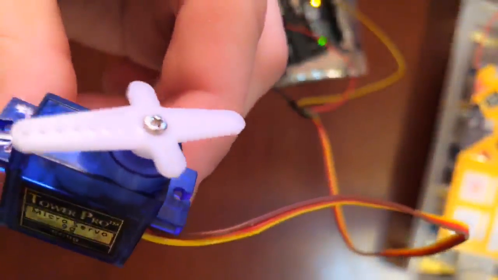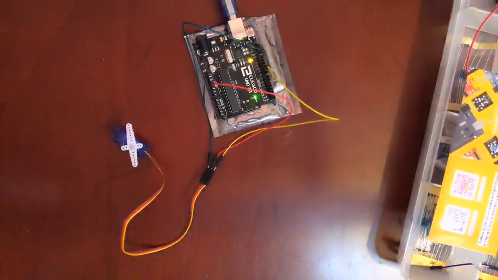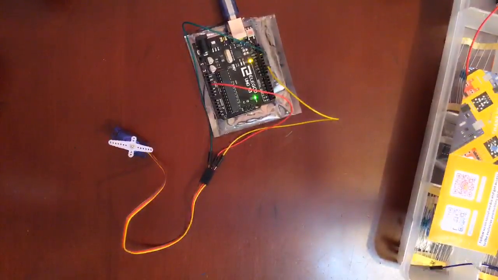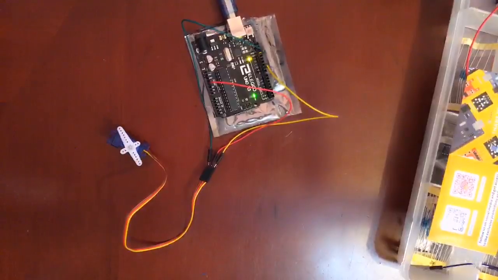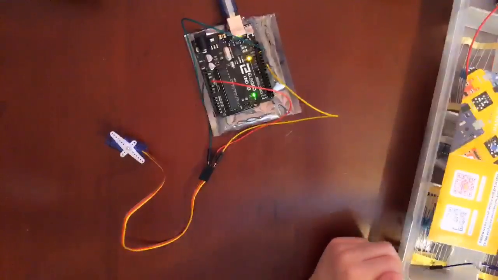Can you see that, guys? If you look on the bottom, you might see the power thing, and the power gears as well. Yeah. The little sensor things.